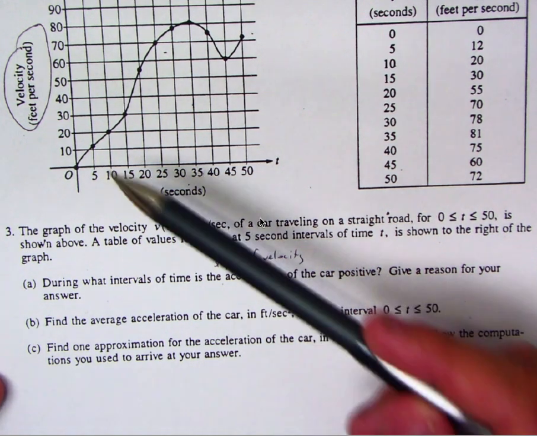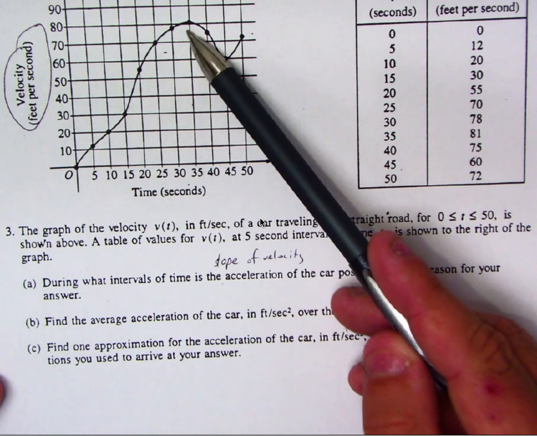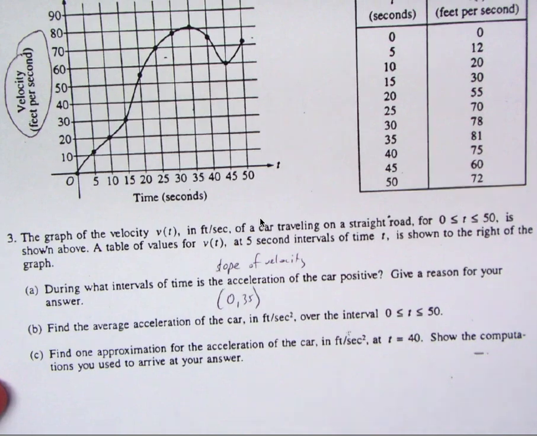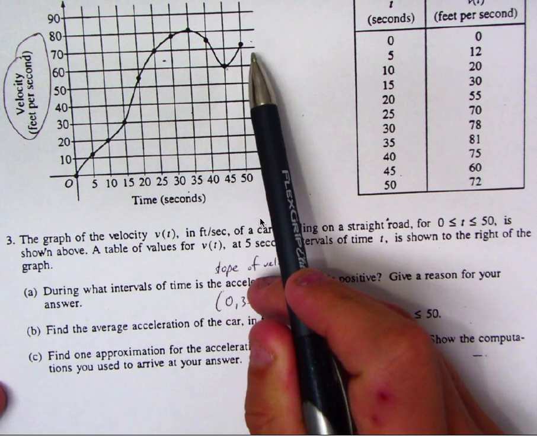So that happens in two places. It happens from 0 to 35. So that first interval should be 0 to 35. And then it also happens again right here from 45 to 50.